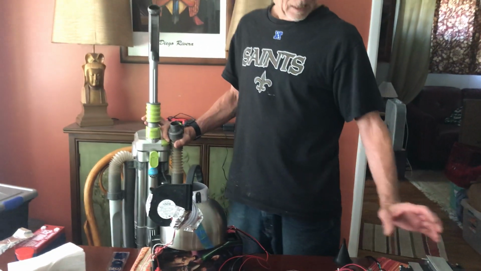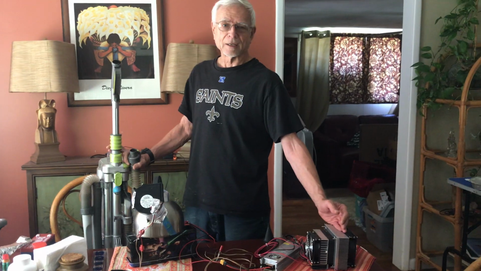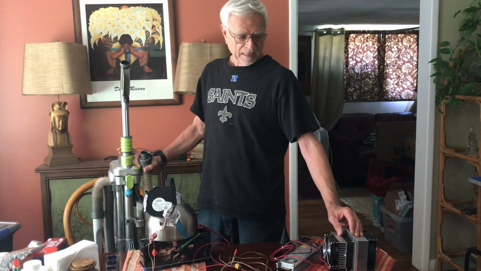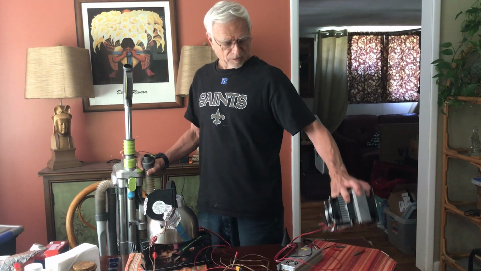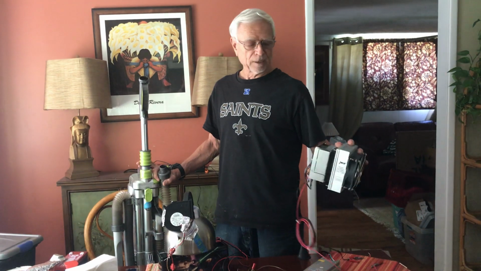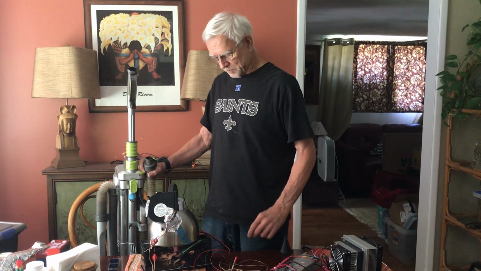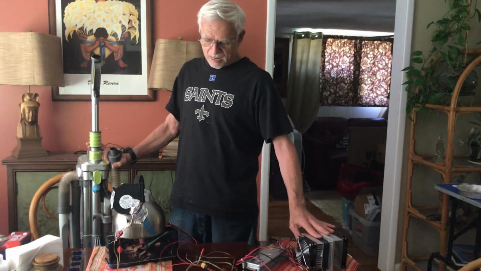The bigger the temperature differential between the hot side and the cold side, the more current you draw. These things are really inefficient in terms of electric consumption, but as you can see, they're a lot lighter. But just this by itself doesn't do much.